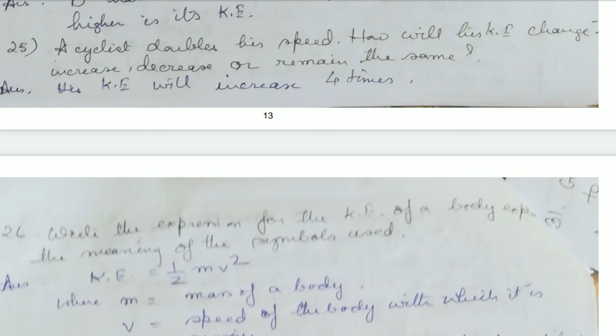A cyclist doubles his speed. How will his kinetic energy change? Increase, decrease, or remain the same? His kinetic energy will increase 4 times.